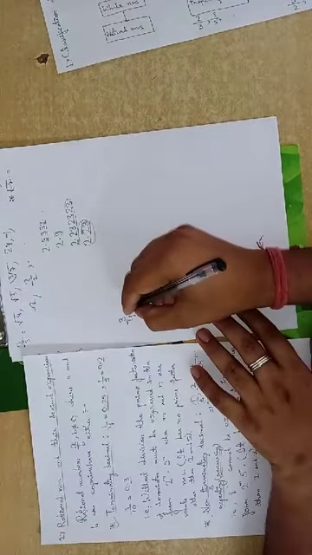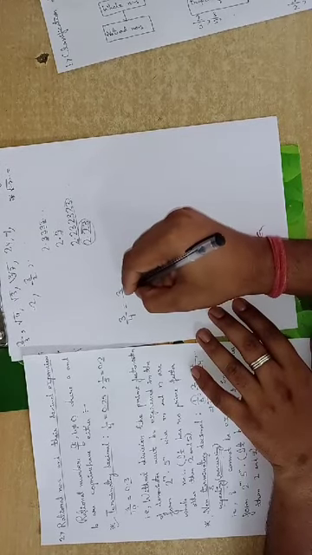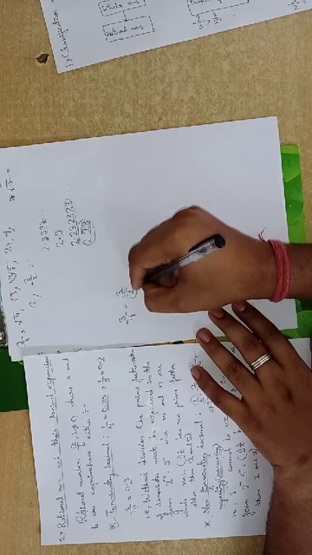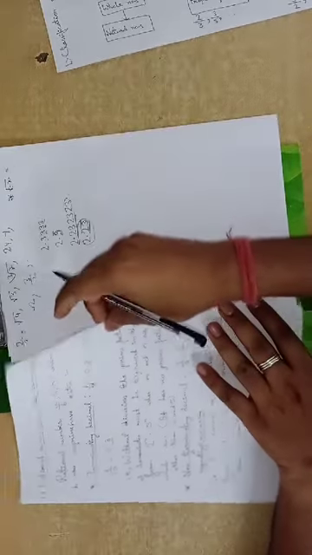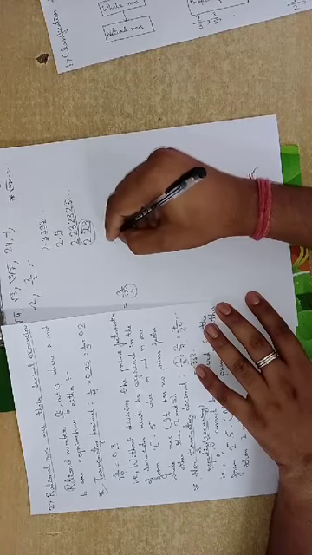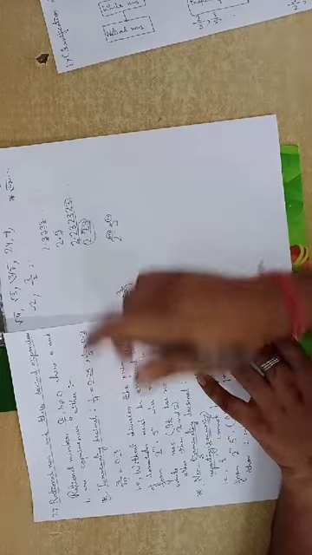So what you have to do? First of all, you have to factorize the denominator. Suppose I factorize the denominator like we have 2 square, and now check the denominator. If the denominator can be expressed in the form 2 to the power m into 5 to the power n, where m and n are whole numbers, then we can say that it is a terminating decimal.